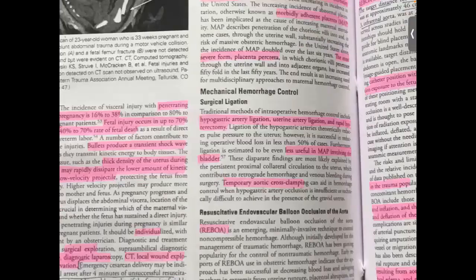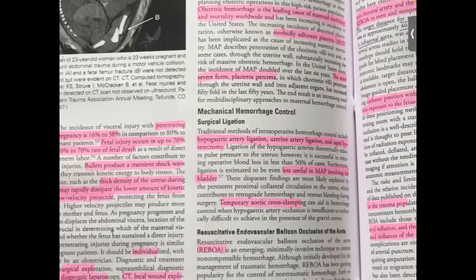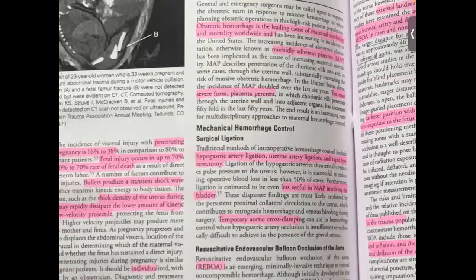So the most severe form is placenta percreta. There is one thing called MAP, morbidly adherent placenta, where the chorionic villi will penetrate into the uterine wall. In placenta percreta, the chorionic villi will penetrate the uterine wall and go into adjacent organs like the bladder, rectum and all. So it is a very severe form.